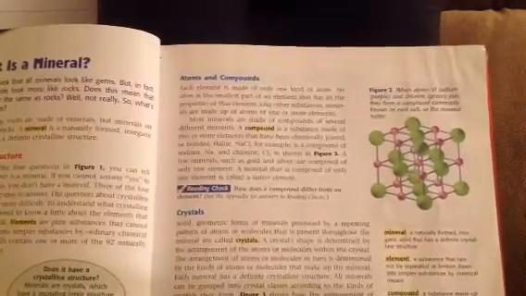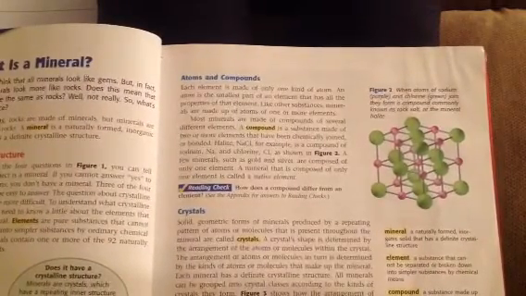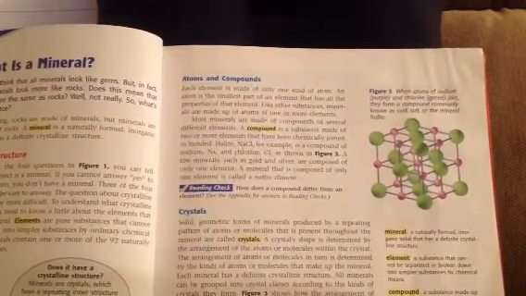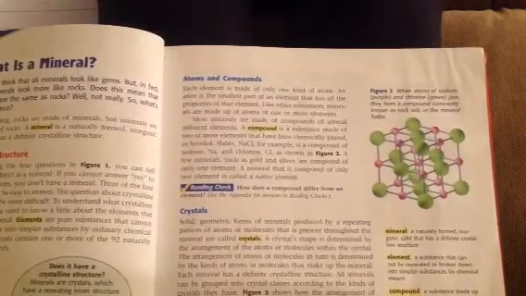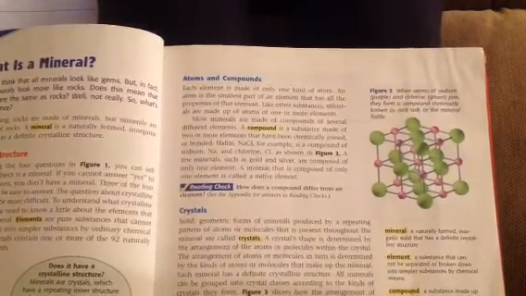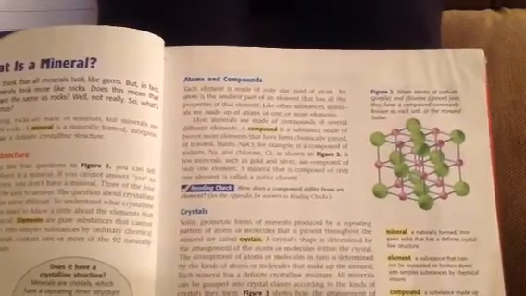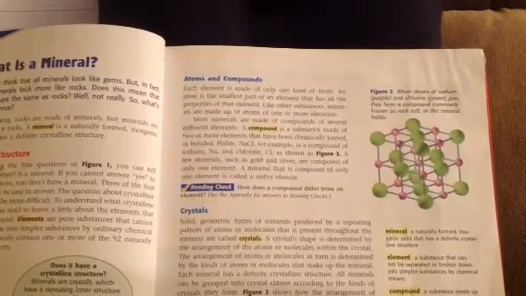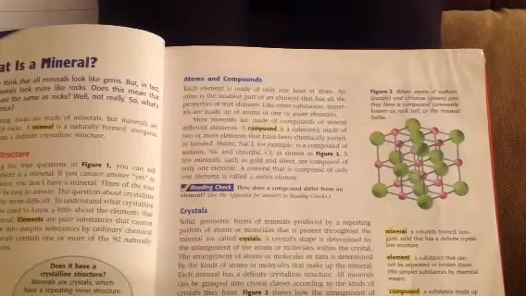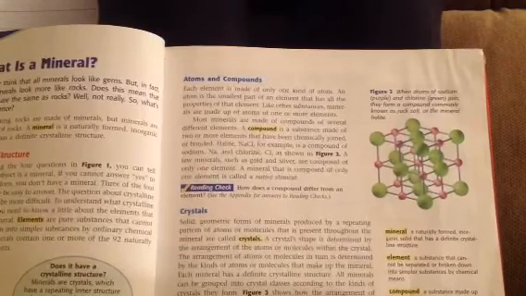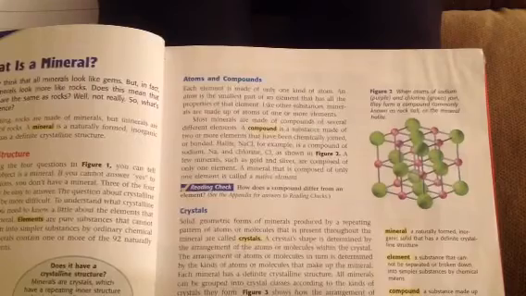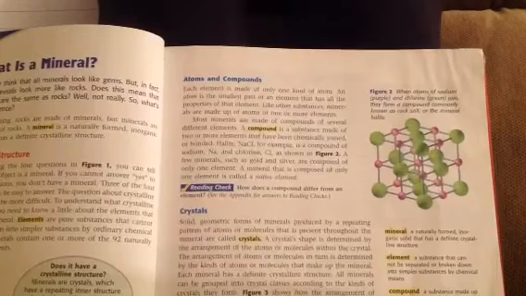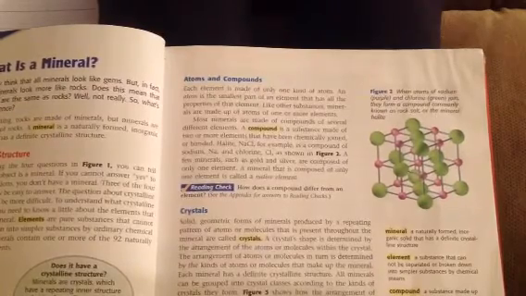Atoms and compounds. Each element is made up of only one kind of atom. An atom is the smallest part of an element that has all of the properties of that element. Like other substances, minerals are made up of atoms of one or more elements. Most minerals are made of compounds of several different elements. A compound is a substance made of 2 or more elements that have chemically joined or bonded. Halite, NaCl, for example, is a compound of sodium, Na, and chlorine, Cl, as shown in Figure 2.